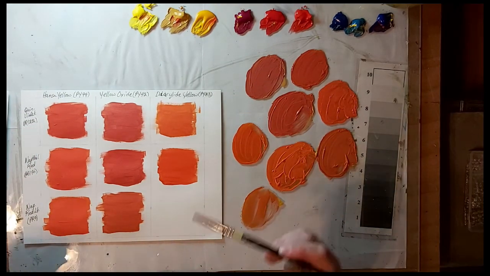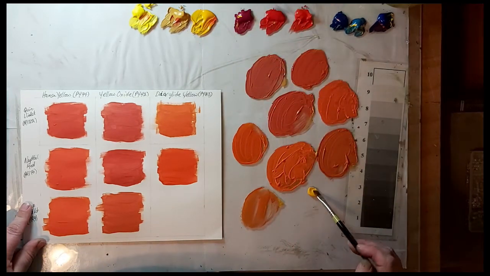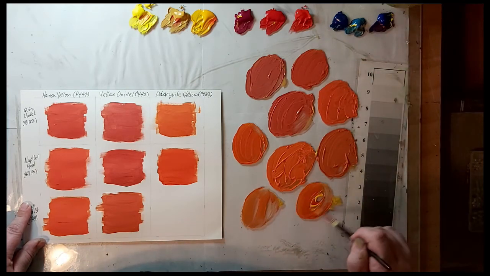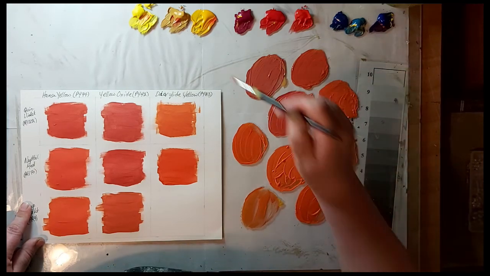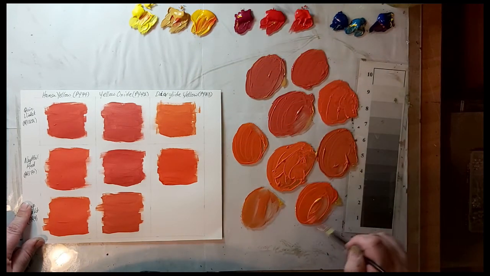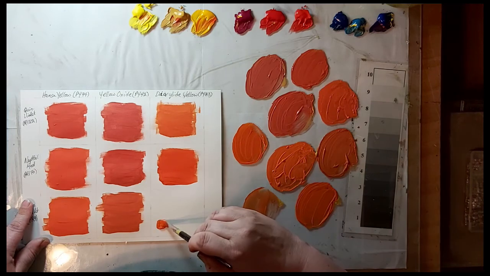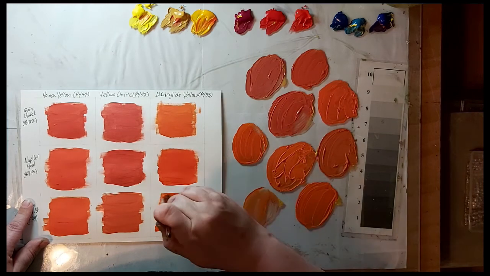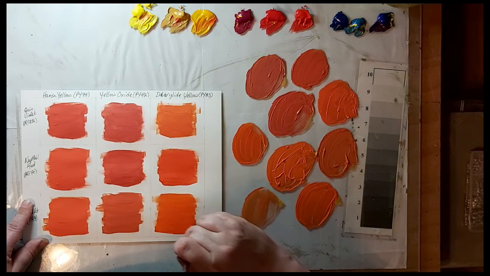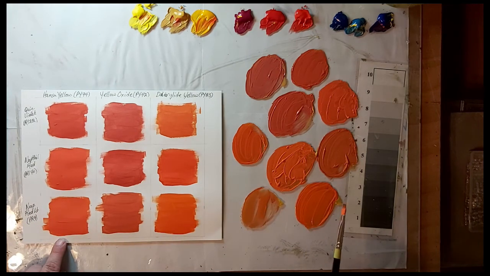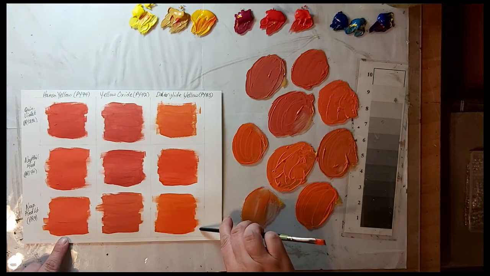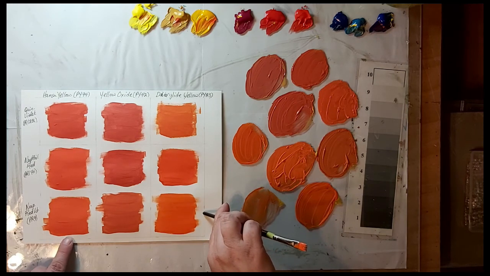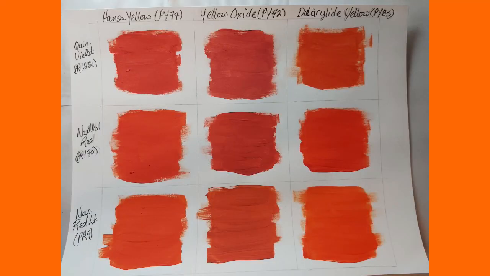And finally, when we mix our Dariolide yellow here with the PR9, which is a red orange, we're going to get a very nice vibrant orange. Almost like a neon orange. So you see how much more vibrant that is, even than this one, because your Dariolide yellow is a yellow orange and your Hansa yellow is more of a straight yellow. So PY83 and PR9 are closer on the color wheel than PY74 and PR9.